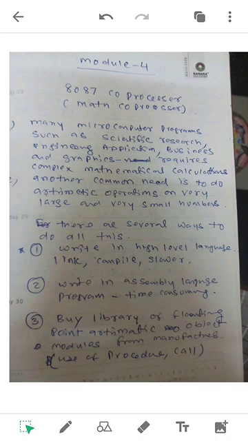So now let us discuss one more co-processor called 8087. The 8087 was designed and developed by Intel. It is also called a math co-processor, and NDP means numerical data processor. So NDP or math co-processor, you can call it the 8087 co-processor. So why do we require this 8087 co-processor or math co-processor?